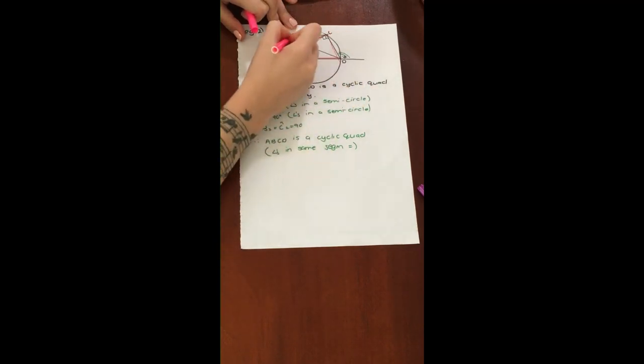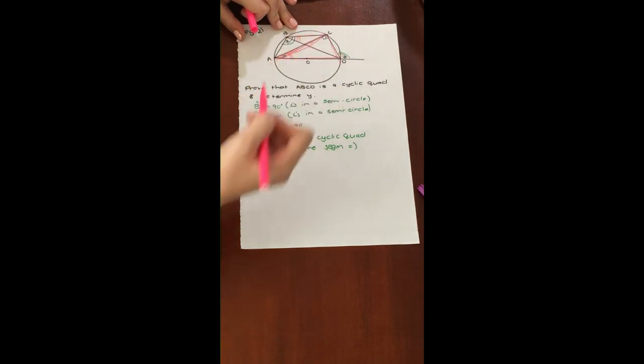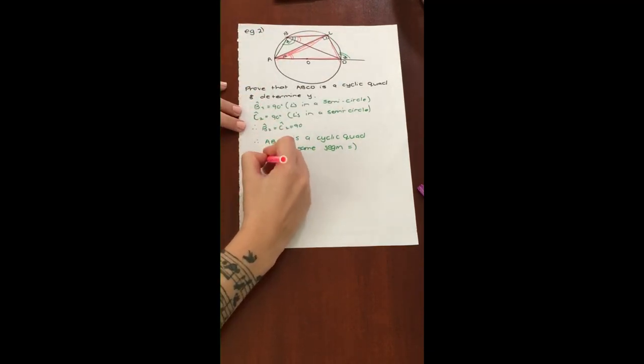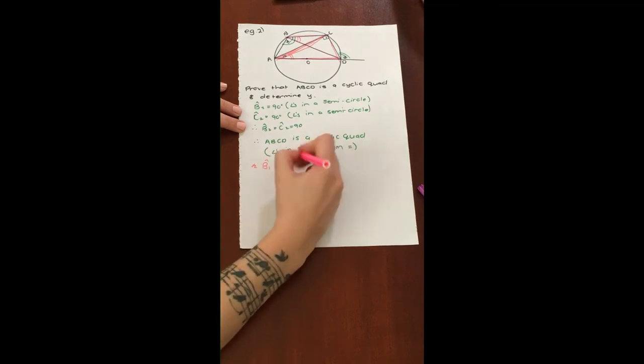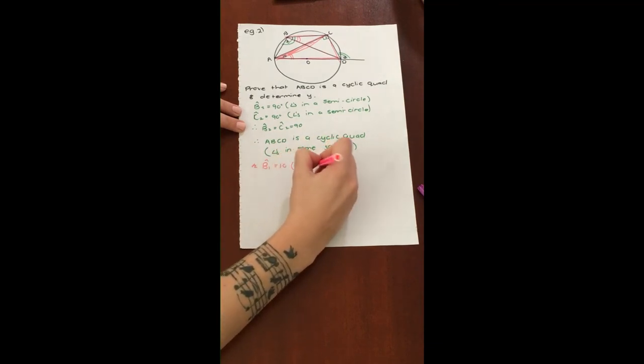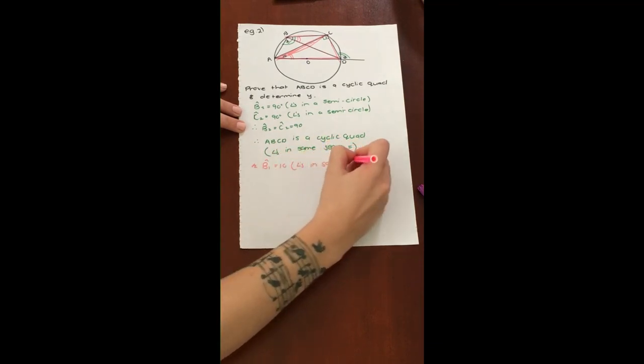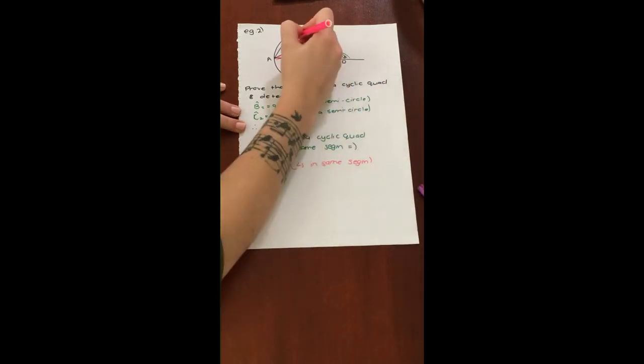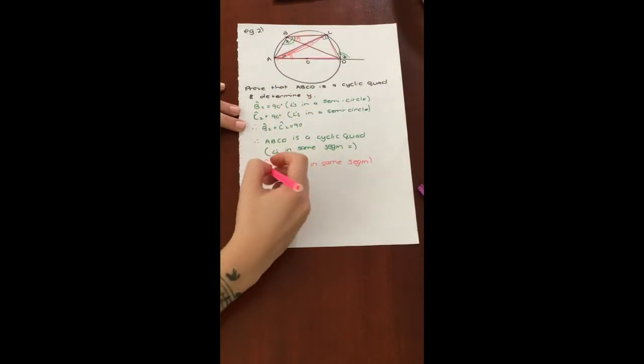So it also subtends angle B1. So we know B1 is equal to 10 because angles in same segment. Correct? So we know that this is 10 and we know that that's 90.